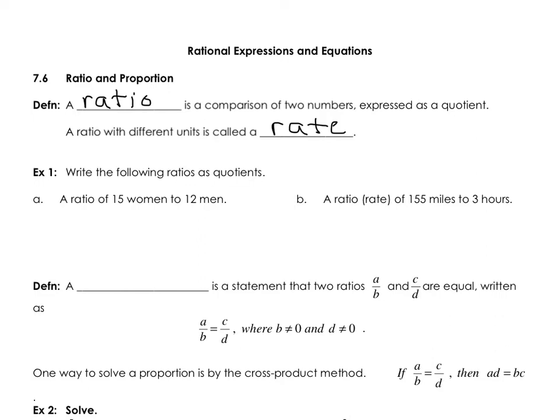So let's write the following ratios as quotients. A ratio of 15 women to 12 men. Let's simplify that. Divide numerator and denominator by 3, and we get 5 to 4. 5 women for every 4 men.